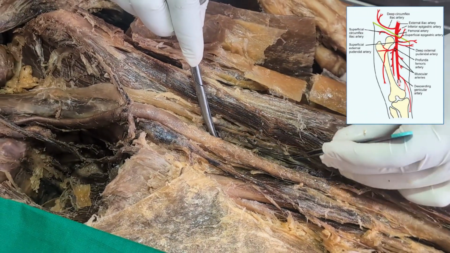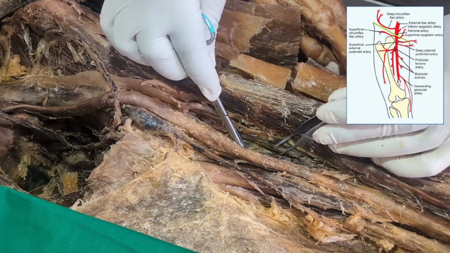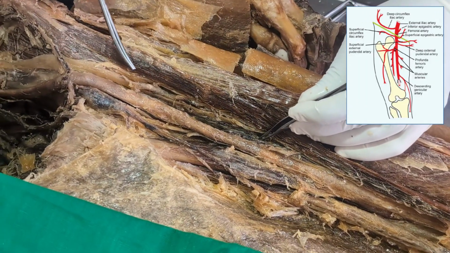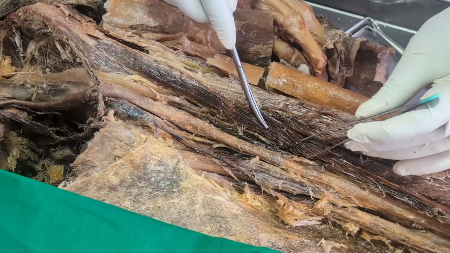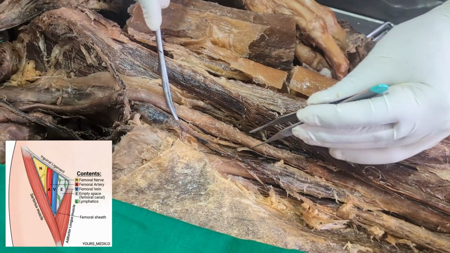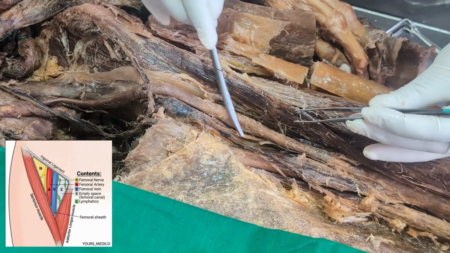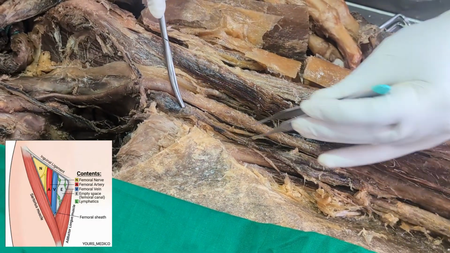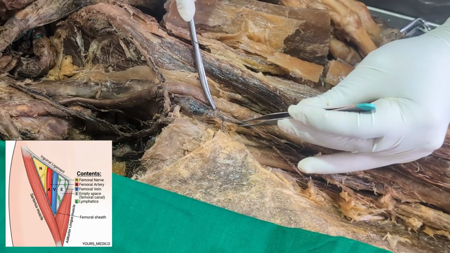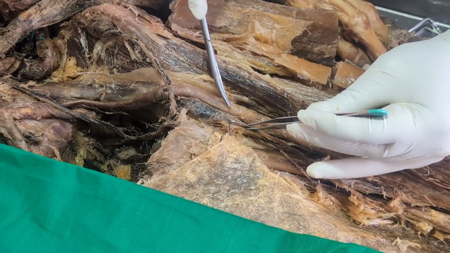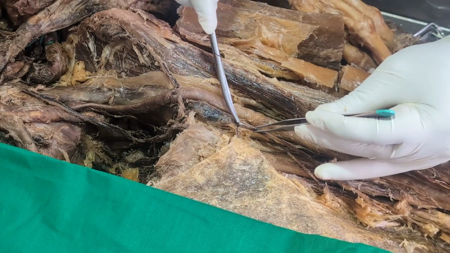These perforators either pass above the adductor brevis or pierce the adductor brevis and adductor magnus to enter the posterior compartment. The femoral vein at the base lies medial to the femoral artery. It receives the great saphenous vein about 3 centimeters below and lateral to the pubic tubercle. This occurs at the saphenous opening, which is covered by the cribriform fascia.